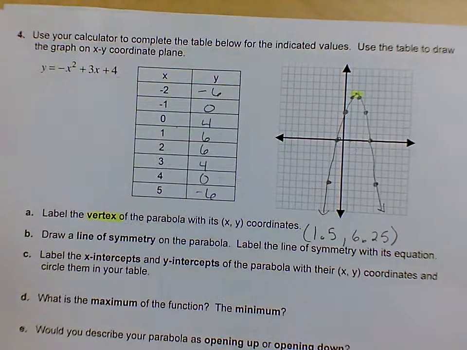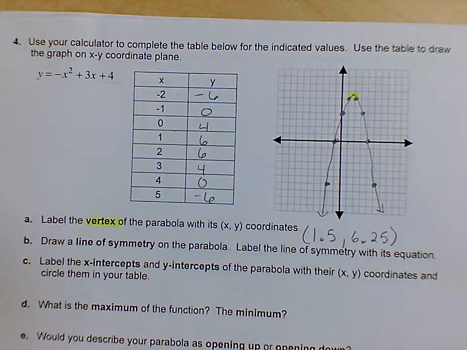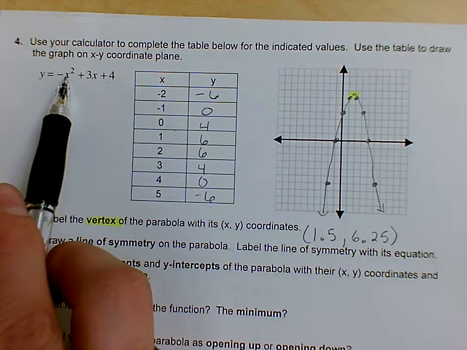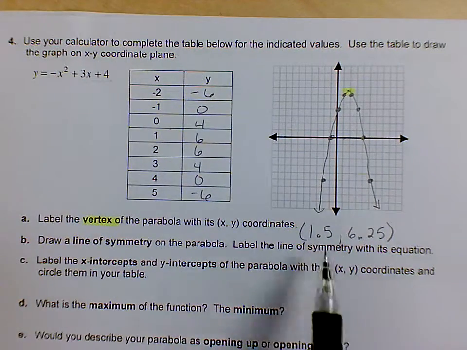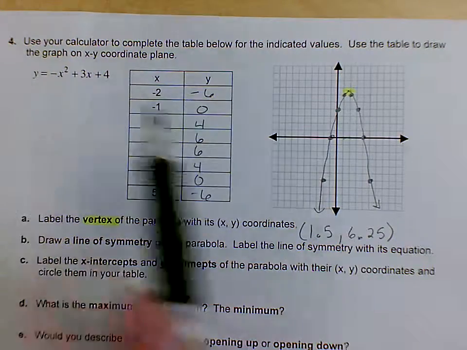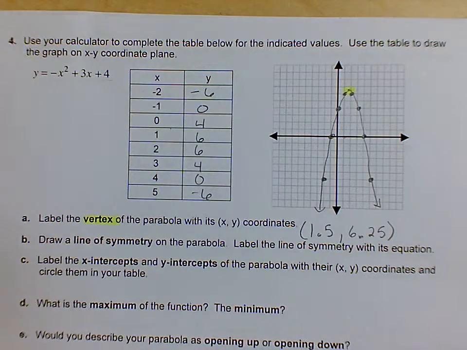If you do feel comfortable with the material and you want the exact value of the vertex, go ahead and plug in your x value, which is 1.5. Otherwise, for now, just spot check it. See where you think it would be. Perfect. So we have our vertex.